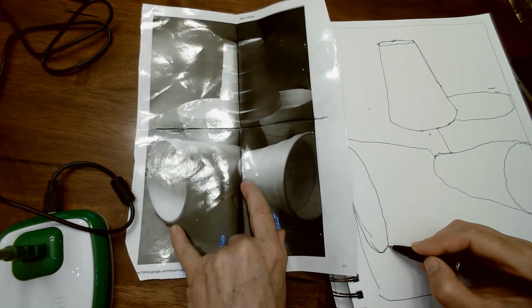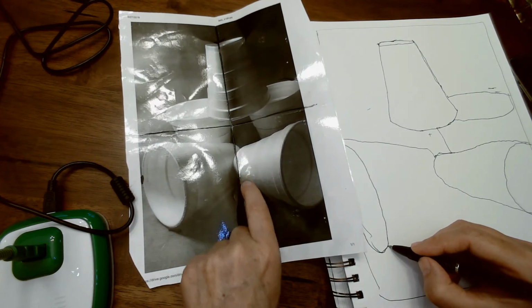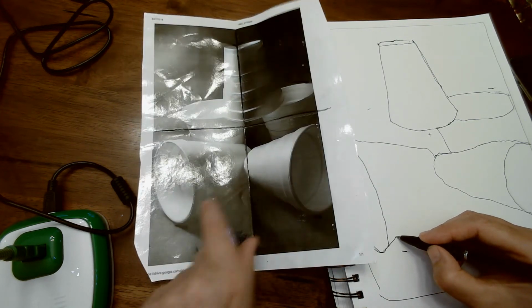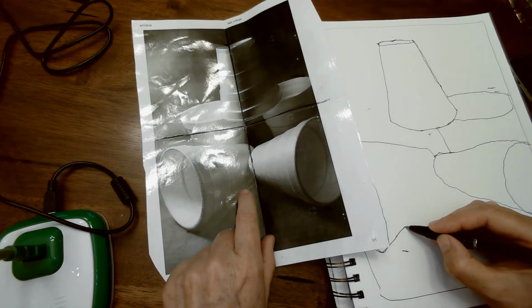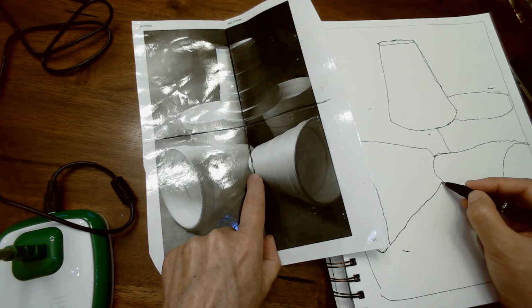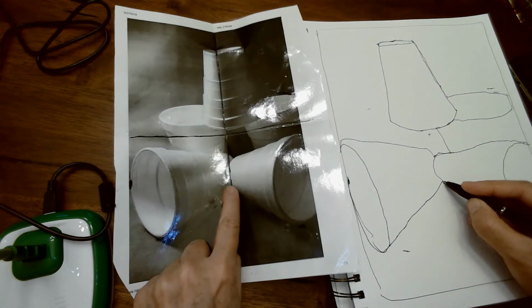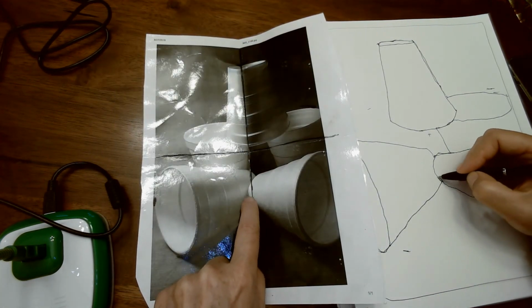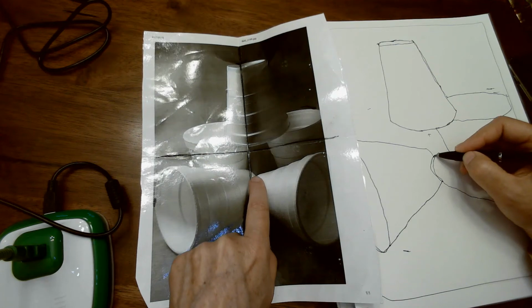Now I can see that there's a straight line all the way to this corner, so I'm going to work to create my... Oh, I'm missing one, so I'm going to go back up here.